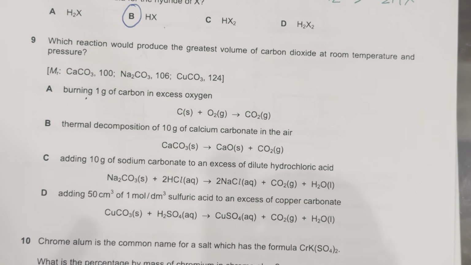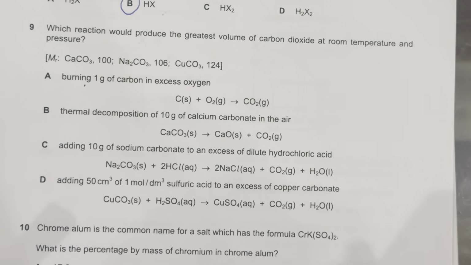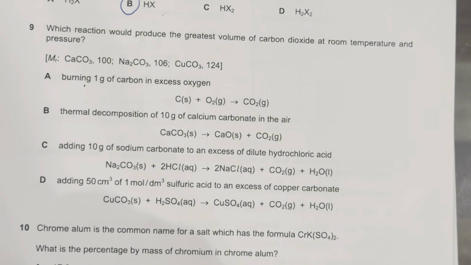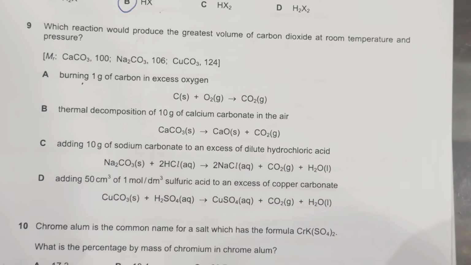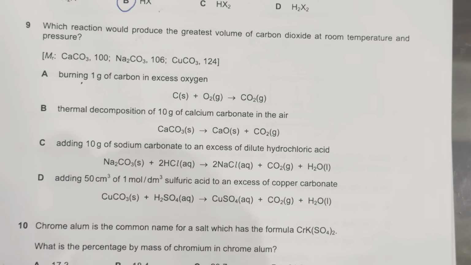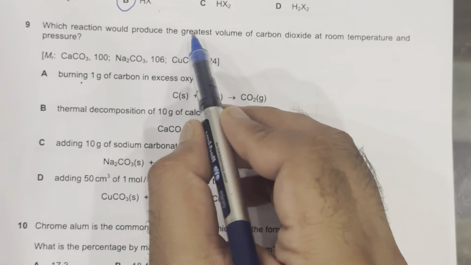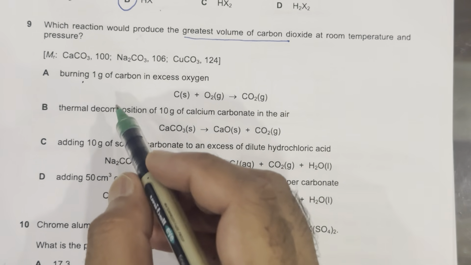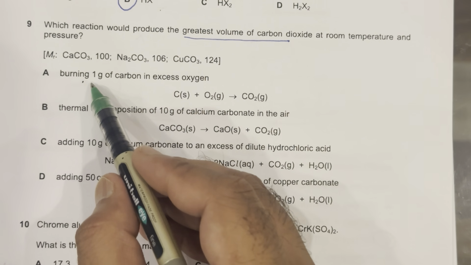Greatest volume of the carbon dioxide at room temperature and pressure, and we have been provided with the molar masses of calcium carbonate, that is 100, sodium carbonate, that is 106, and copper carbonate, that is 124. So we need to calculate intelligently, and the requirement is we need to calculate the greatest volume of carbon dioxide. So we need to calculate in each case the volume of carbon dioxide or moles of carbon dioxide.